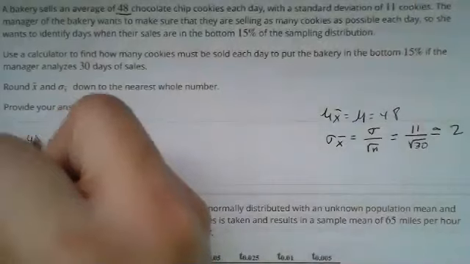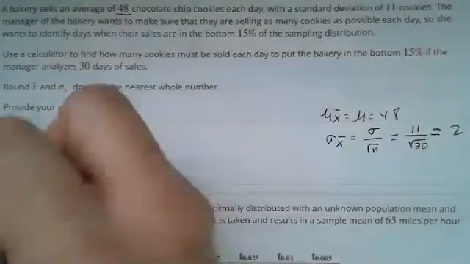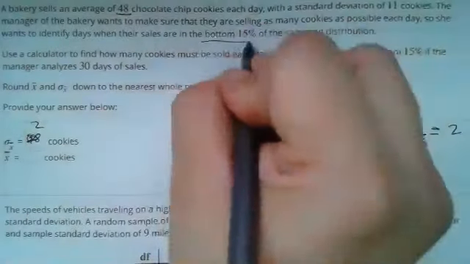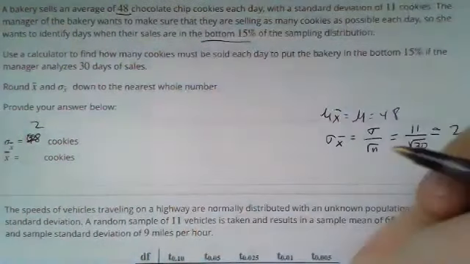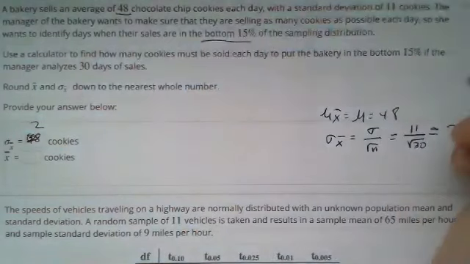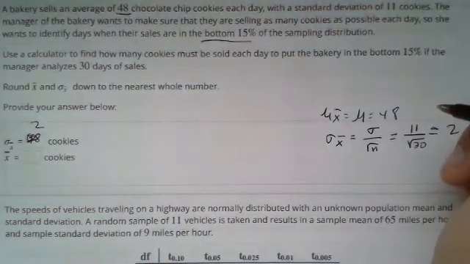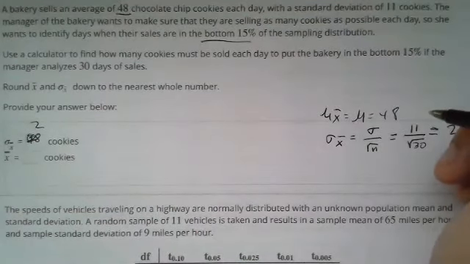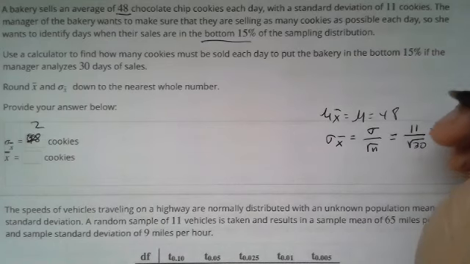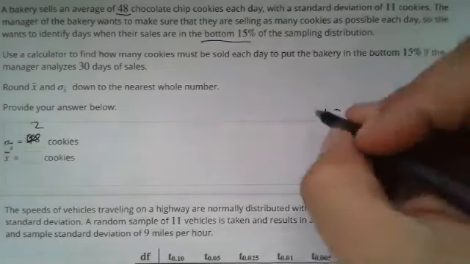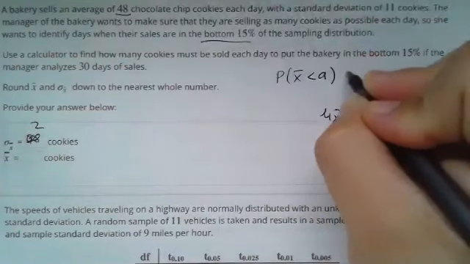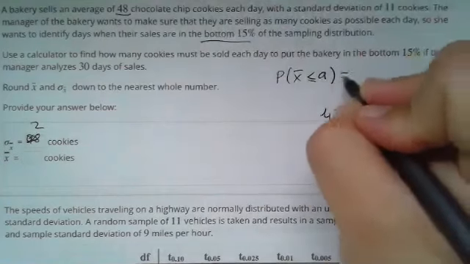So we have 48 cookies, we have 2 cookies, right? And then to find X bar, we know that it says here the bottom 15%. So that means what is a value where that value of X gives us an area of 15%. Okay, so it says, hey, what's the value of X bar so that if I take the probability of X bar less than or equal to this value, it's going to be 15%.